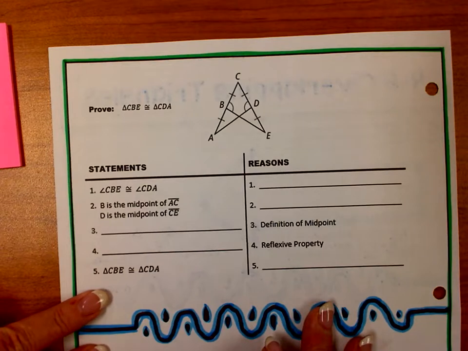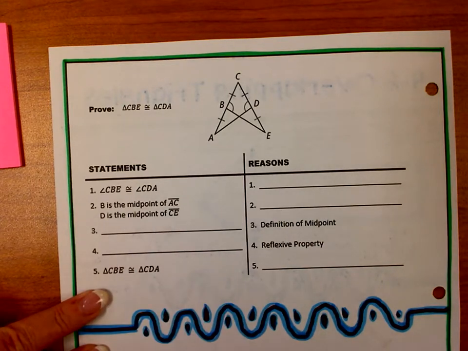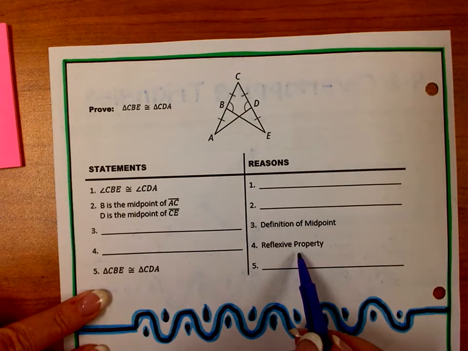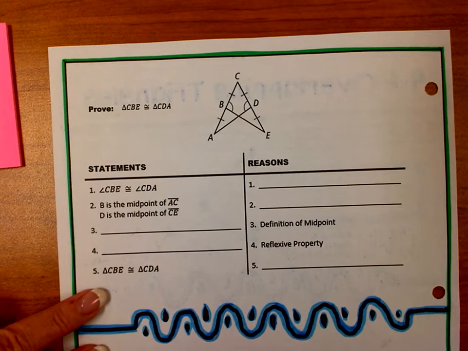Remember, you always start with givens. And then what kind of things do you prove when you know the midpoint? What kind of things do you prove with the reflexive property? And for what reasons can you say that triangle CBE is congruent to triangle CDA? We'll take a look at this in class.